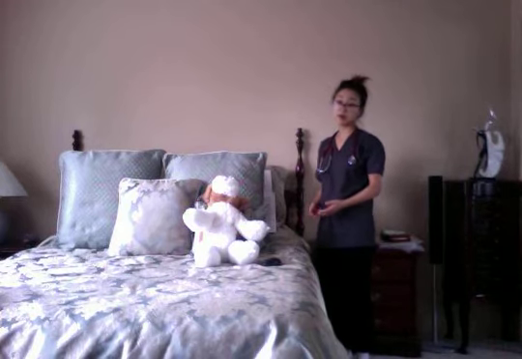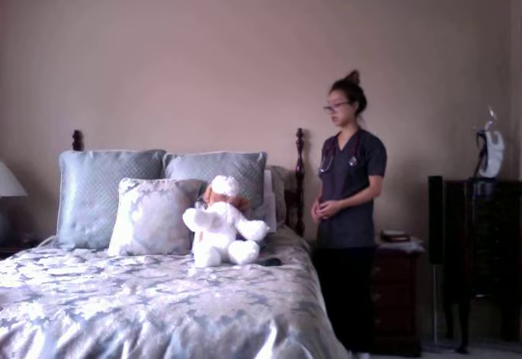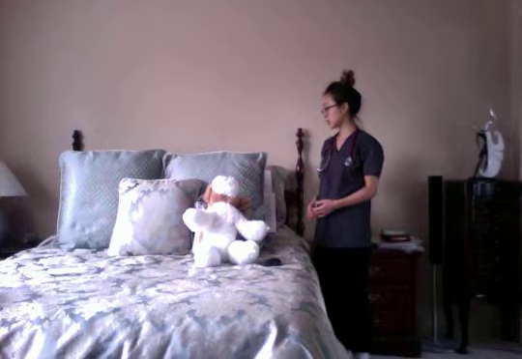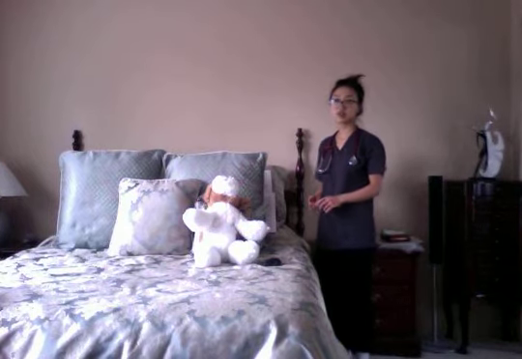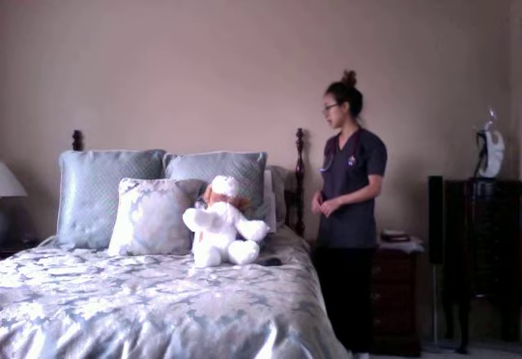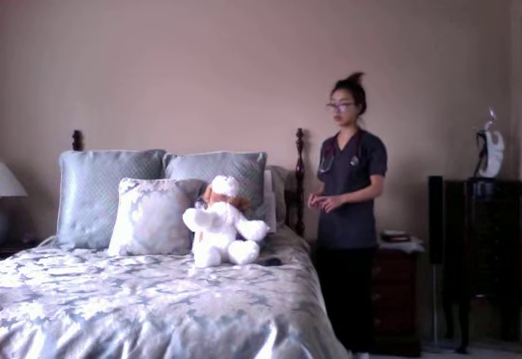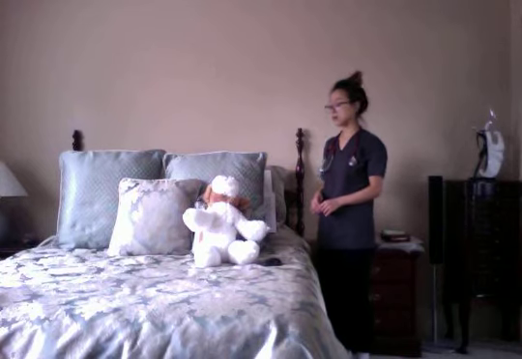I would try to involve the child in the assessment as well and ask age-appropriate questions. And then I would just observe the child's general appearance and nonverbal behavior like eye contact, posture, and body movement. And then I would begin my data collection. So I would ask about the child's health history. I would get the height, the weight, and the baseline vital signs.